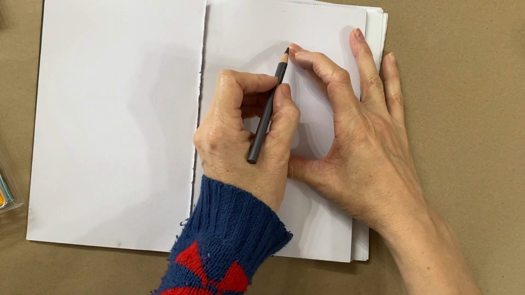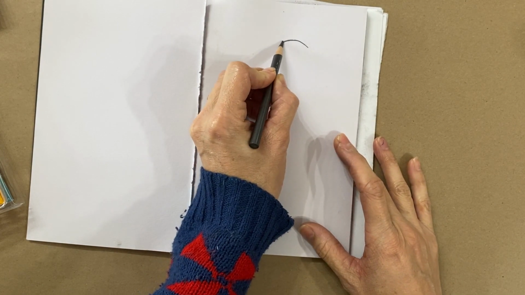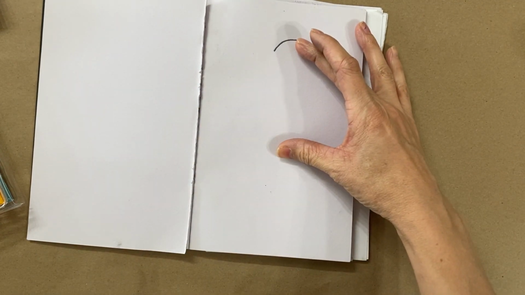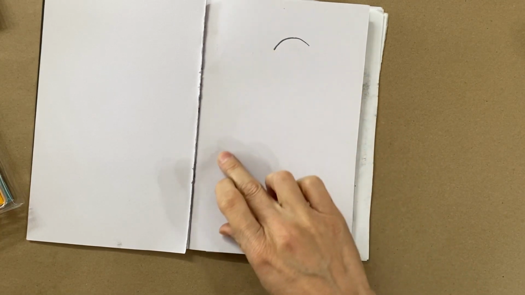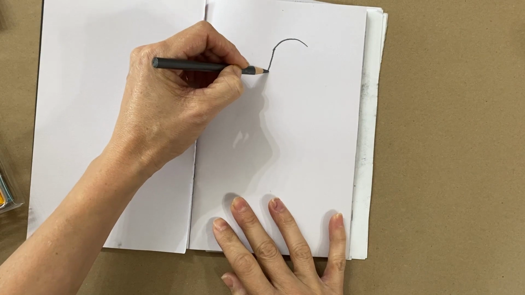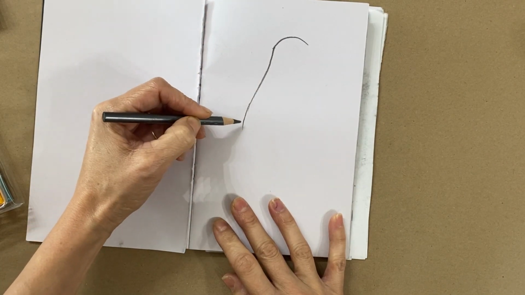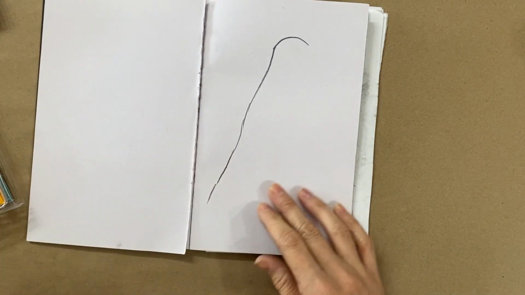So I'm gonna start at the top with a curved line. That's gonna be the top of my bird's head. There you go. And then I'm gonna sort of walk the line down to about, say about here. That's gonna be the bird's back. So I'm just gonna walk the line. When I say walk the line, you can just pick your pencil up, put it back down, just kind of walk it down. There you go.